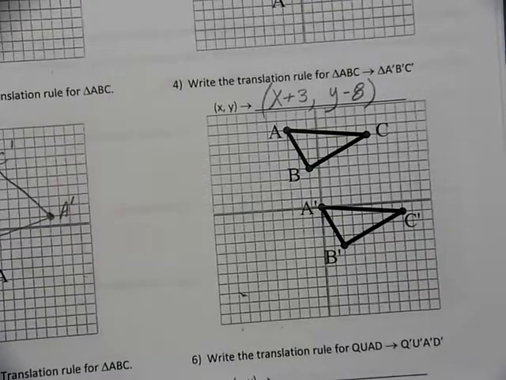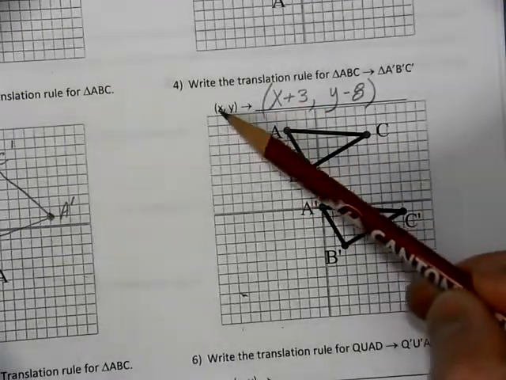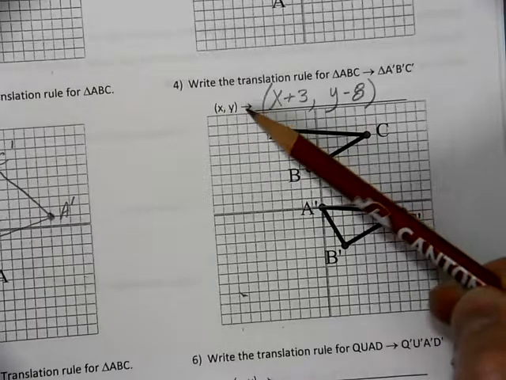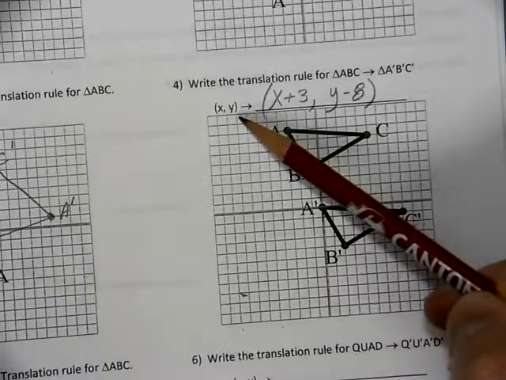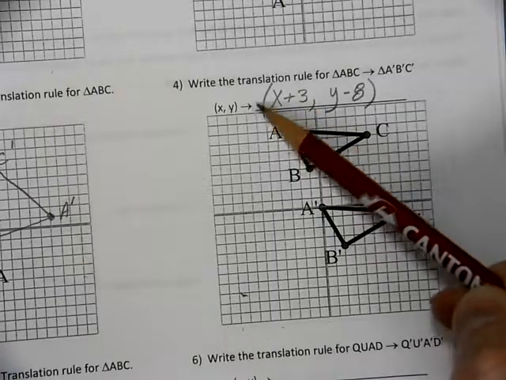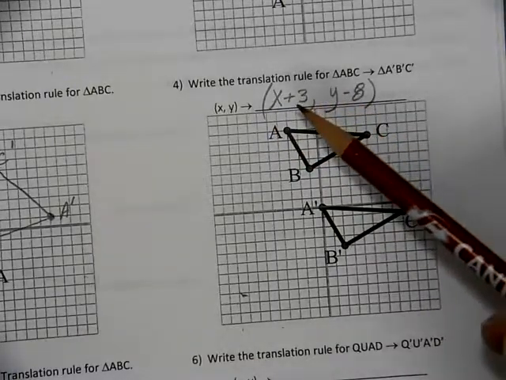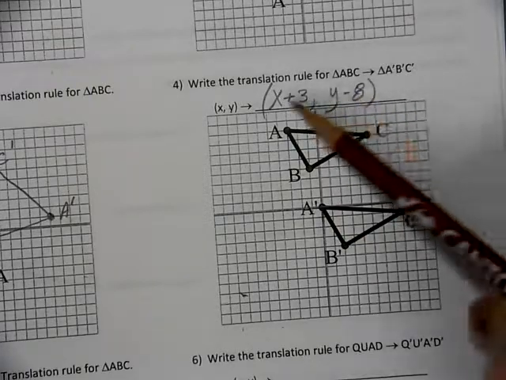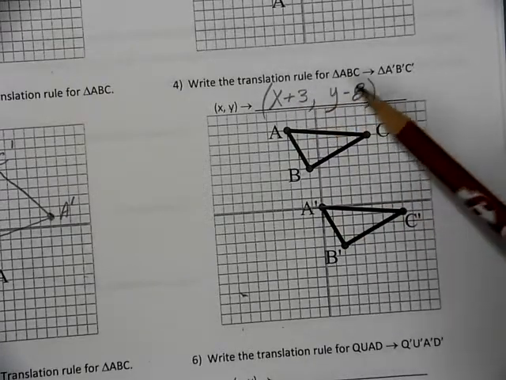That is your translation rule. x comma y, then the arrow tells us we have a transformation. And the type of transformation we have is a translation, and that's right here: 3 to the right and 8 down.